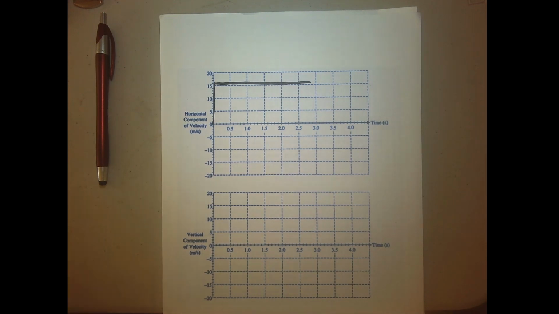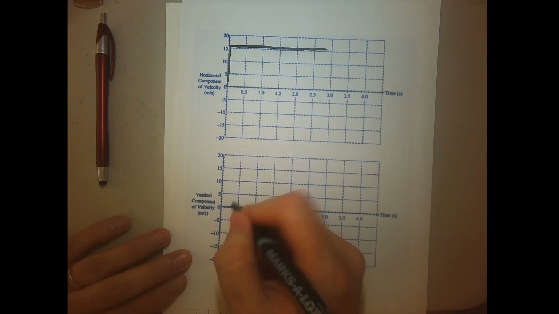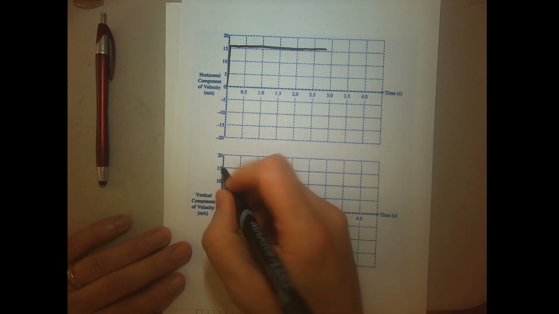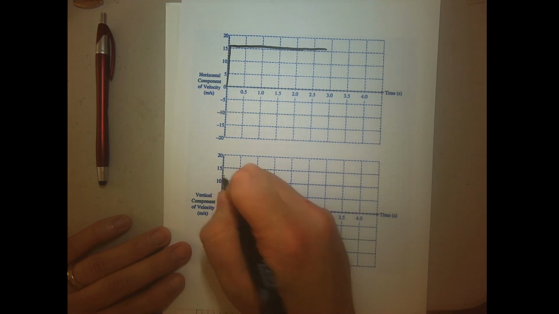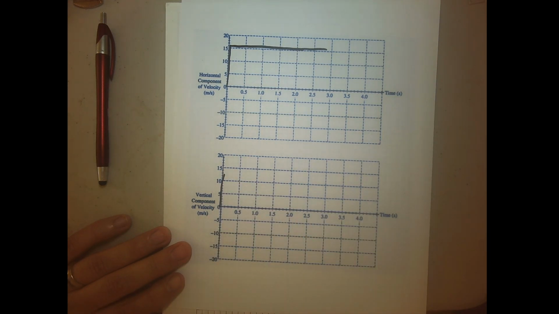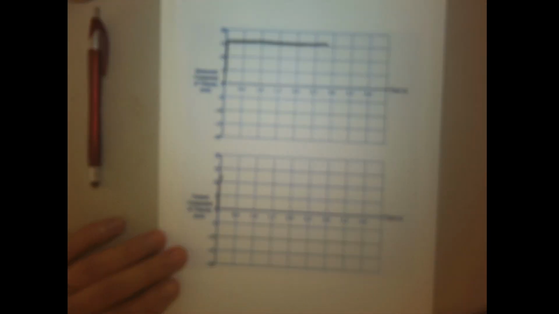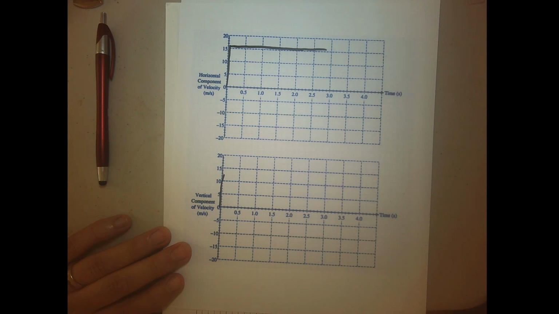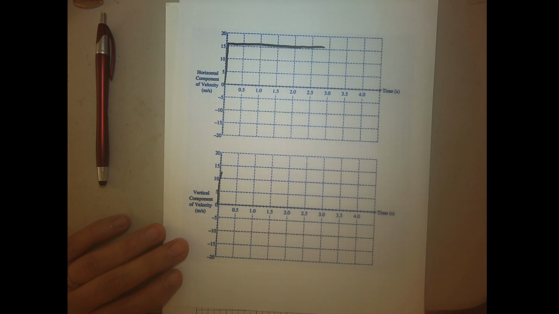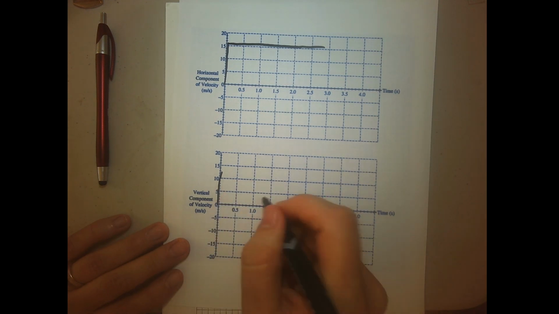The vertical component does something fairly similar. It starts at 0, and then it gets up to 12 in 0.05 seconds. So very, very quickly goes up. Now, if you skip that first part, I don't think they're going to do anything too much to you there. But what happens is it drops by about 9.8 meters per second each second.